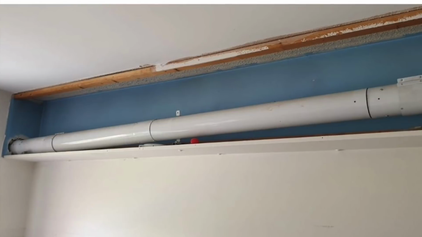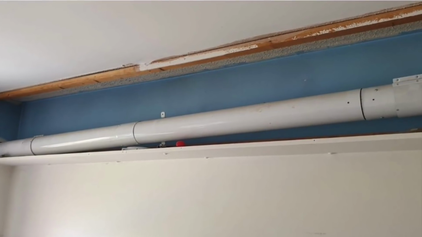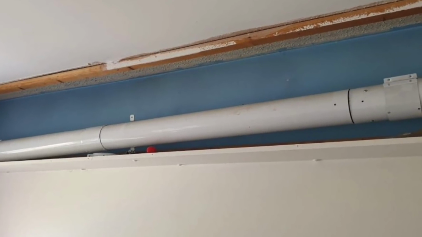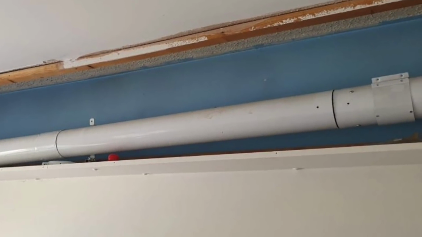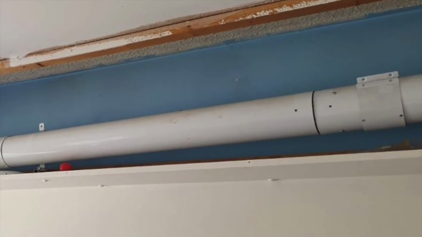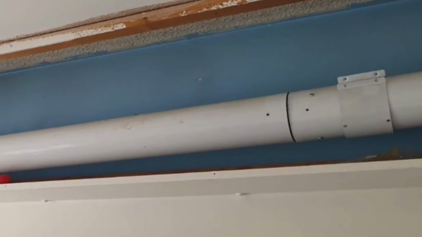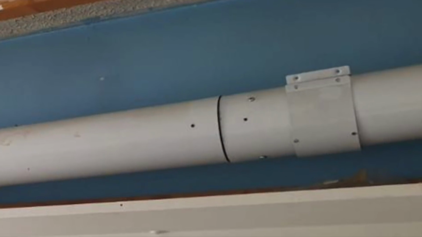Now, some of the boiler manufacturers require their flue systems to be screwed together, and the Vaillant group being one of them. So you can see here these two flues are joined together, and the collar needs to go over the gap, and the collar needs to be screwed to the flues.